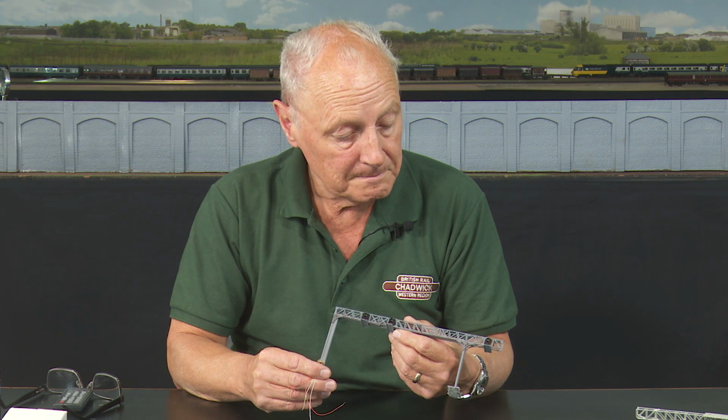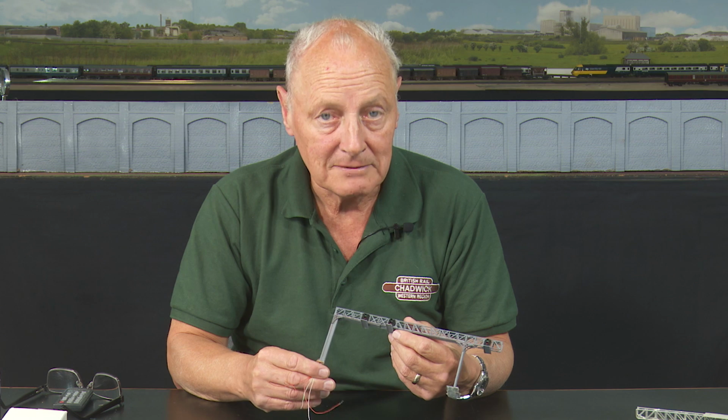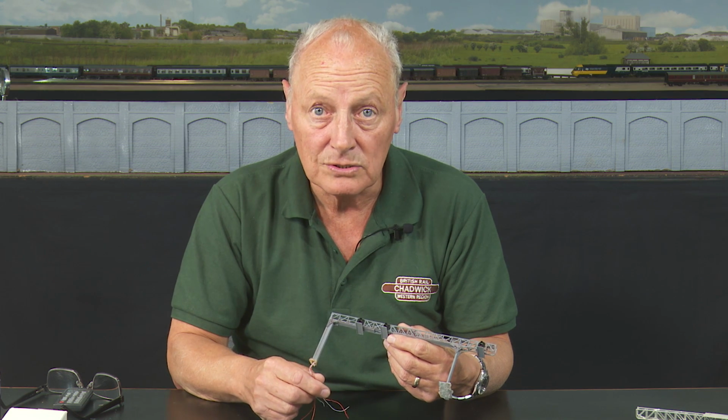So there we go. Gantries. Not a lot to say. There's not a lot of them around really, not a lot of choice. Always scratch build one, couldn't you?